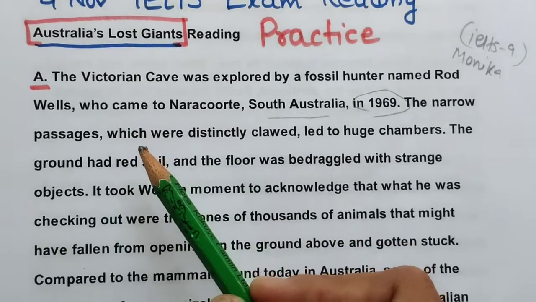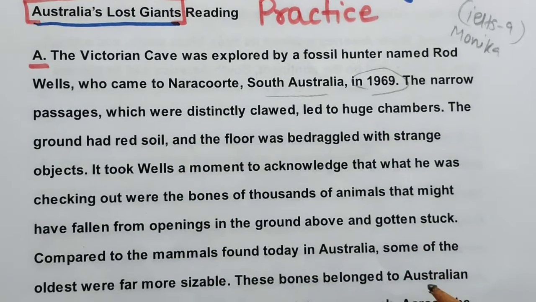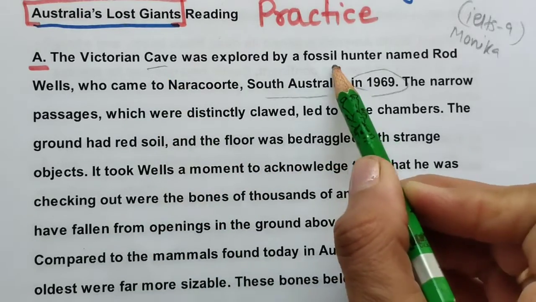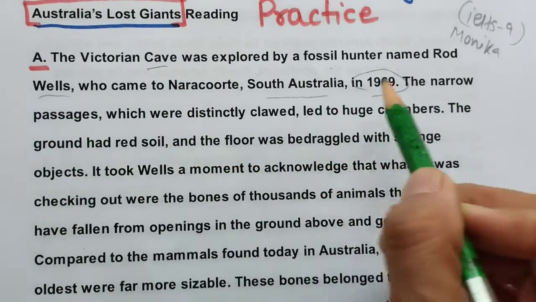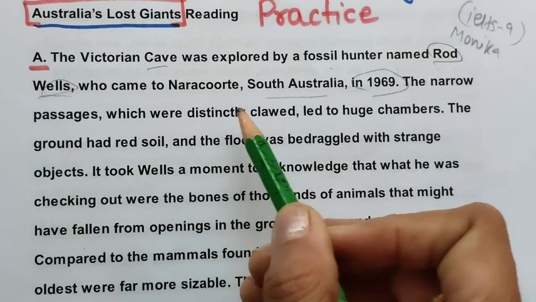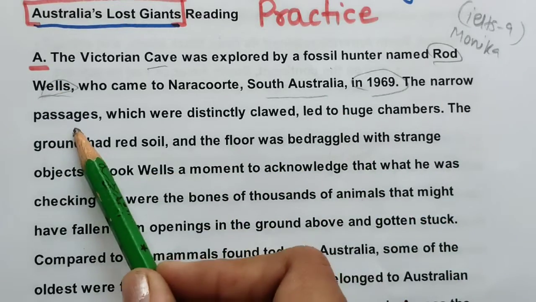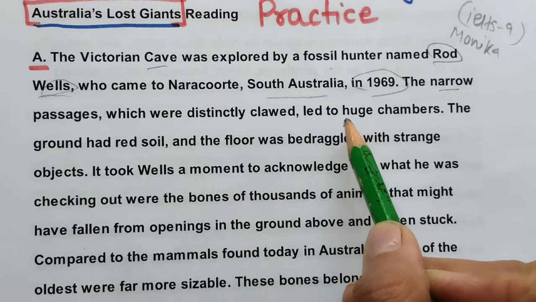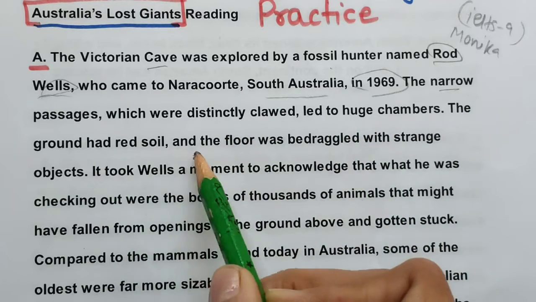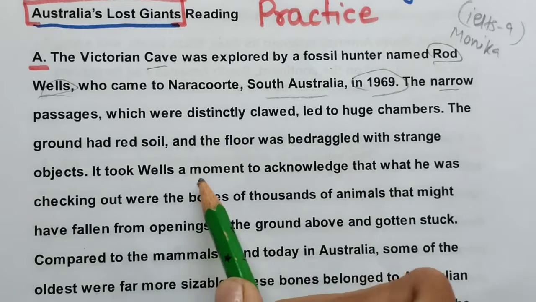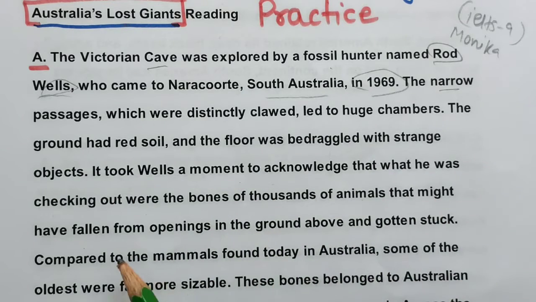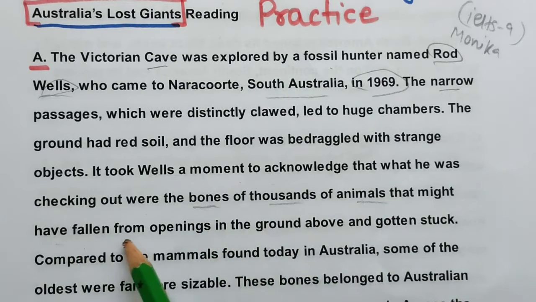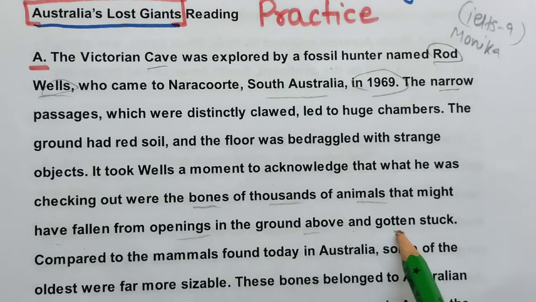The first passage is like this, and I am showing you the full passage so you can read it. The cave was explored by a fossil hunter named Roadwells, who came to South Australia. Narrow passages led to huge chambers. It took Wells a moment to realize that what he was looking at were the bones of thousands of animals that might have fallen from an opening in the ground above and gotten stuck.